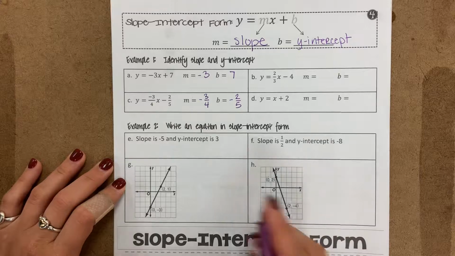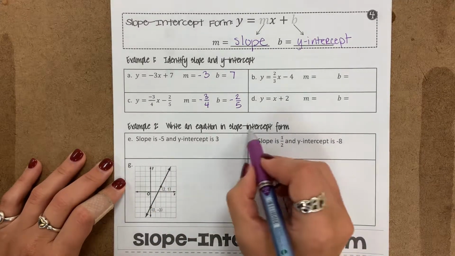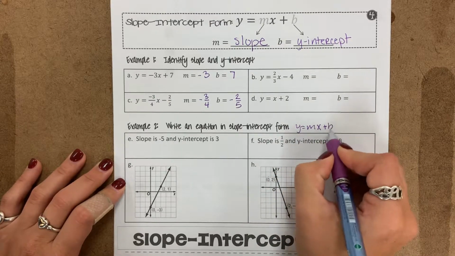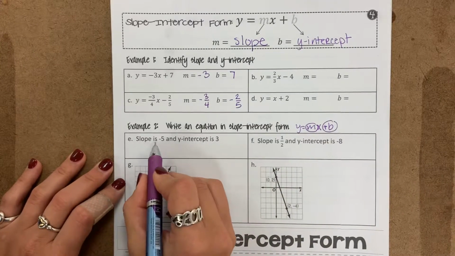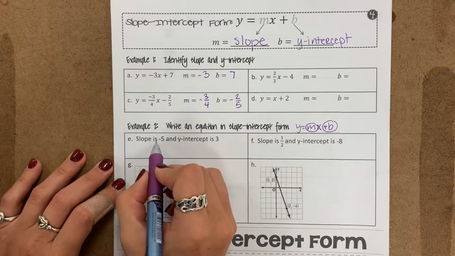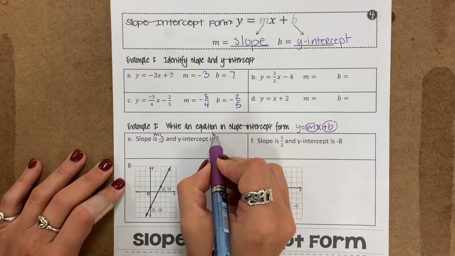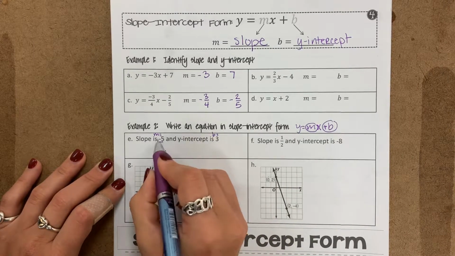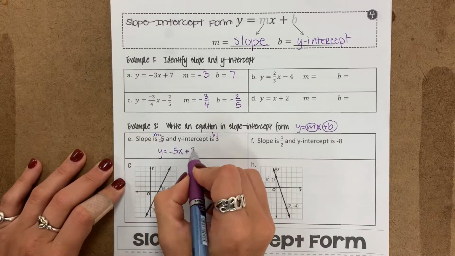Going down to example 2. Now we're going the opposite way. We are writing an equation in slope-intercept form. Remember, slope-intercept form is y equals mx plus b. All we're plugging in for is the m and the b. So we have our slope is negative 5 and the y-intercept is 3. I'm going to label these. Our m is our negative 5, and our b is our 3. So from here I have y equals m, so negative 5x, and then if it's a positive 3, I'm putting plus 3.